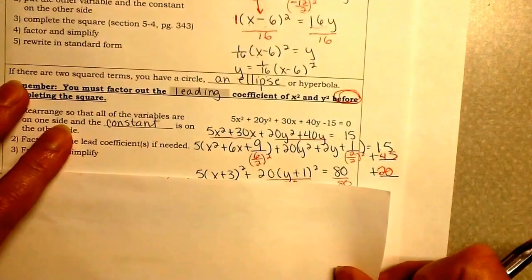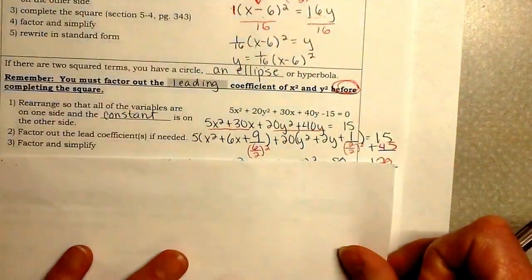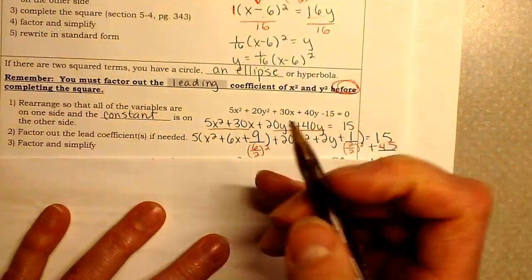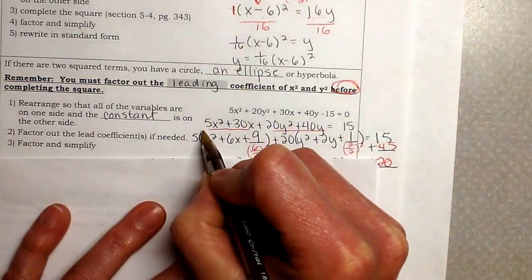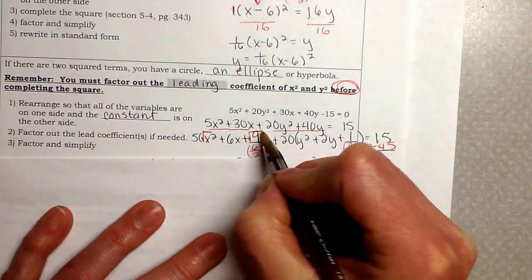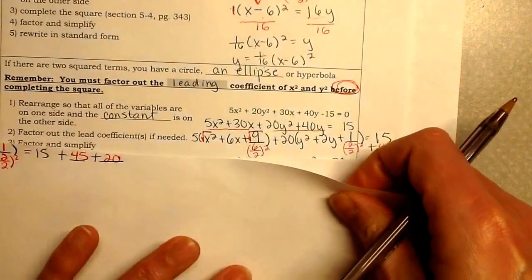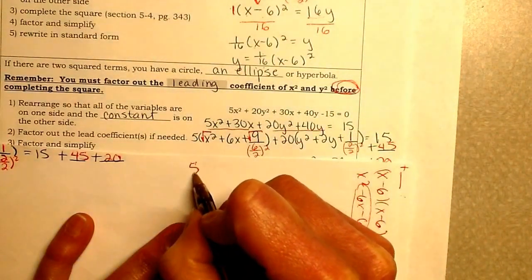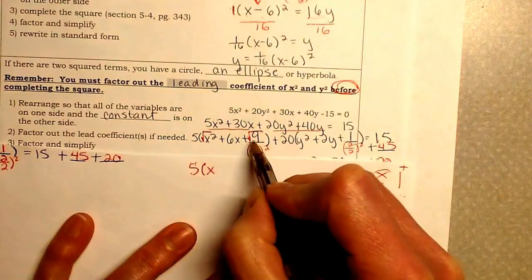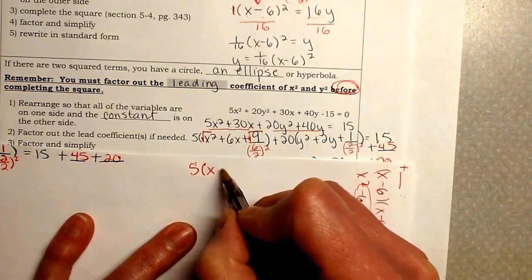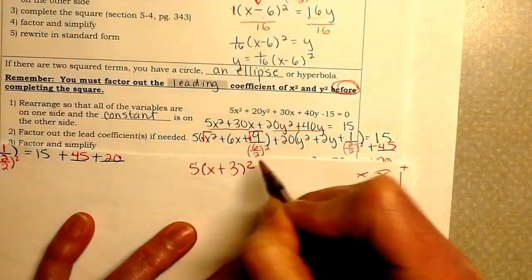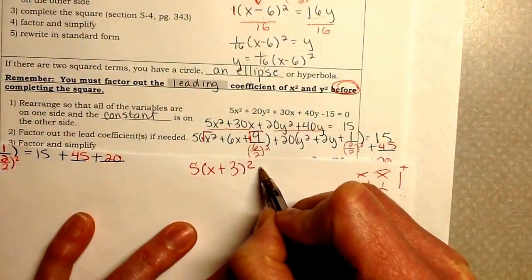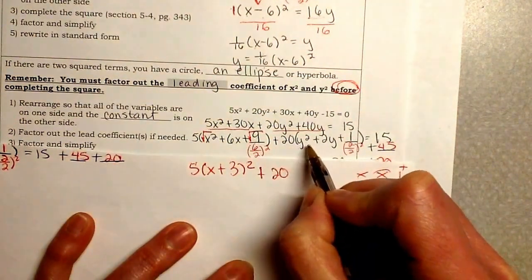Okay, so basically what we have, I'm going to now factor this. So taking the square root of this, and the square root of this. We still have that 5 outside there, so it's 5 times x, take the sign of this, so plus 3 squared. And then we have the 20 here.